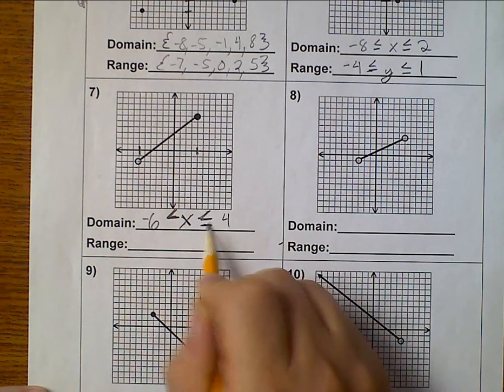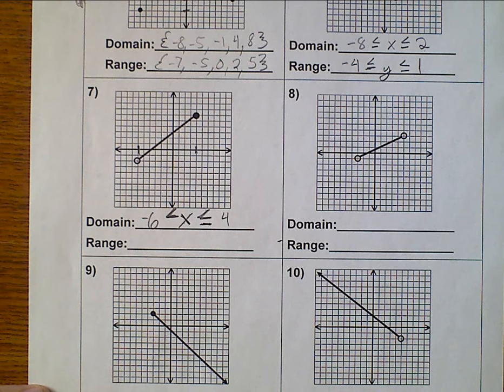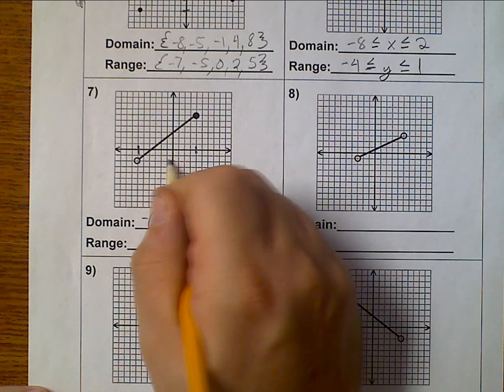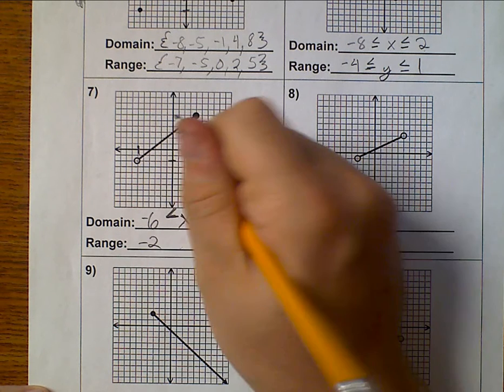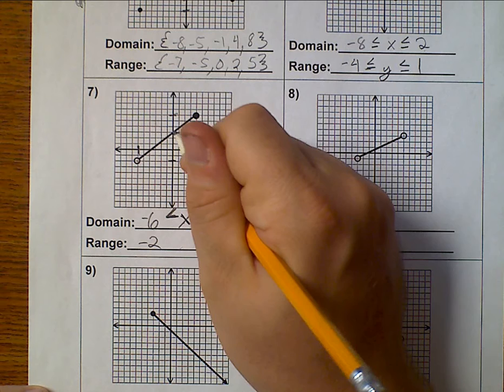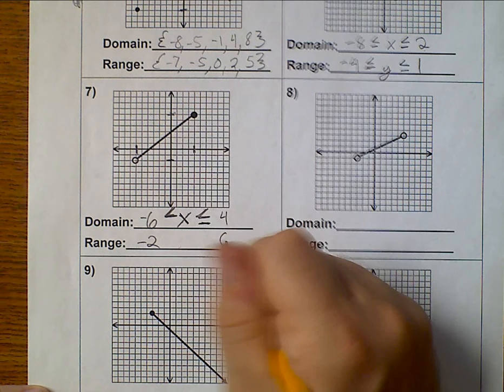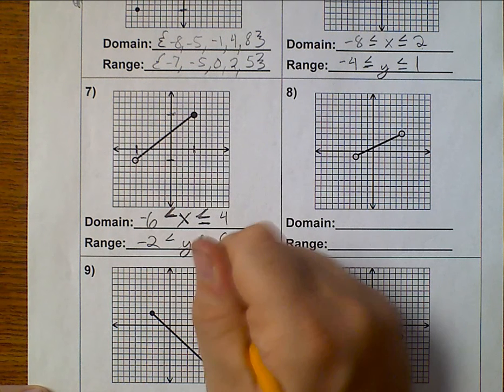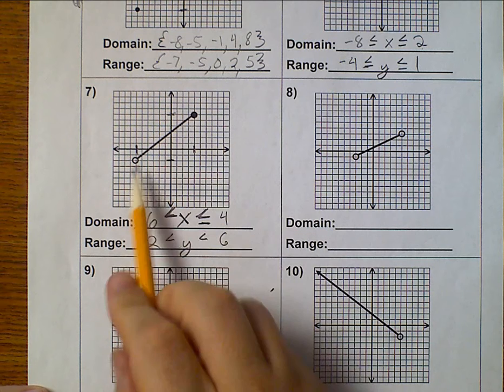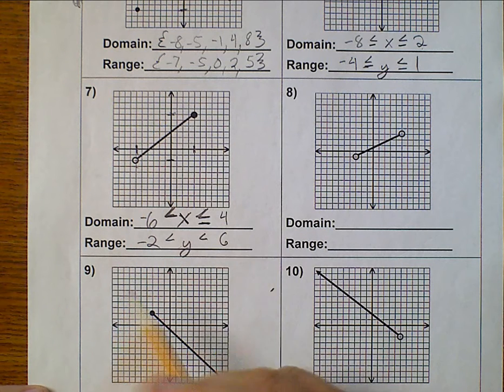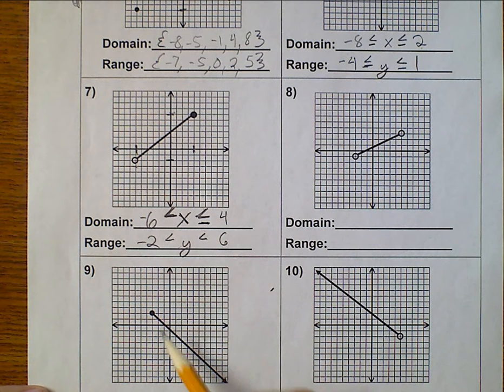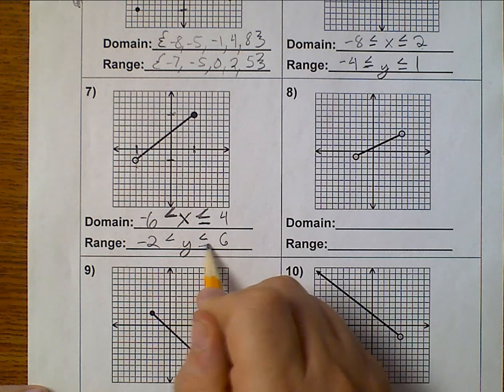And so it does. Our range, our smallest range value, negative 2. Our largest, 1, 2, 3, 4, 5, 6. Again, y is in the middle. Our smallest one is open, so there's no equals bar. Our largest one is closed, and so there is.